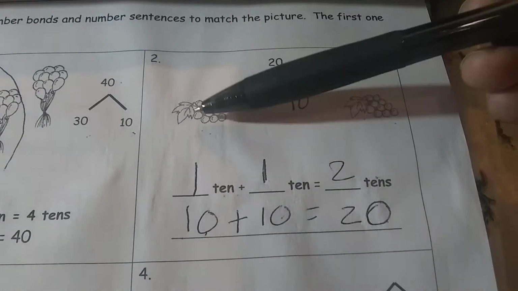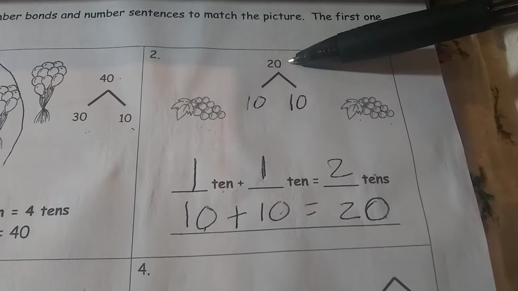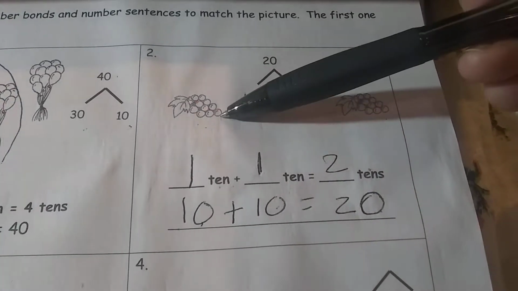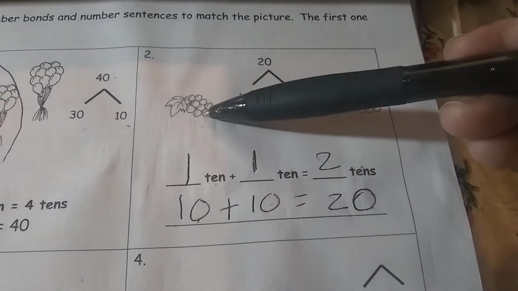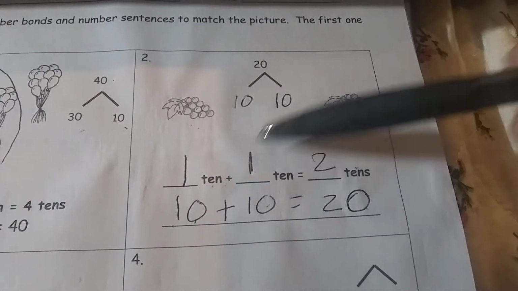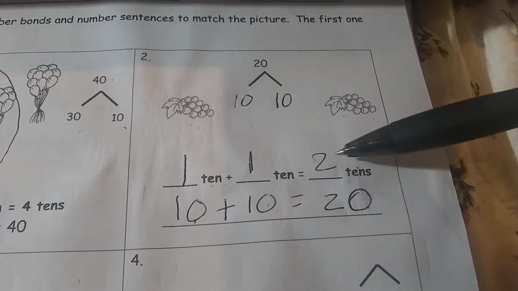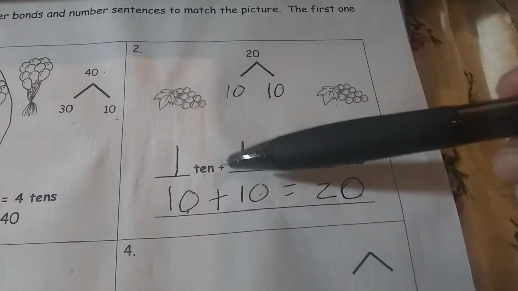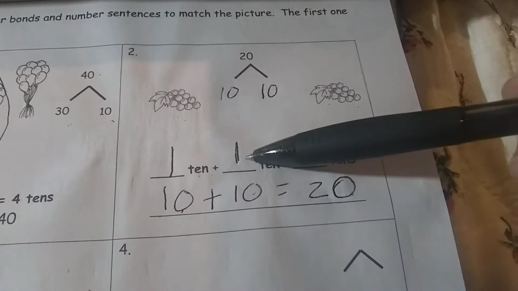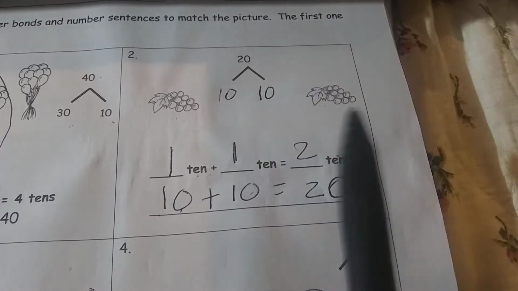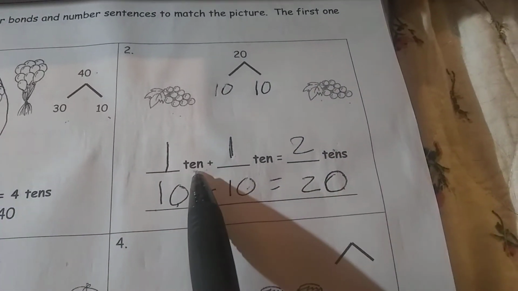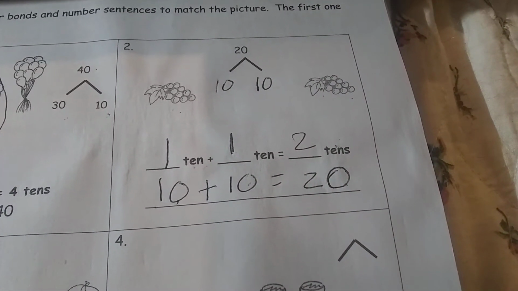Now let's go over here. Let's get the total first. 10, 20. That's the total. There's 1 group over here and 1 group over here. 1 ten plus 1 ten equals 2 tens. 1 ten is 10, 1 ten is 10, 2 tens is 20. When they have the word, you don't need the 0. The word represents the 0.